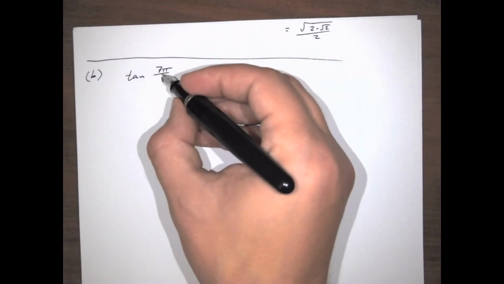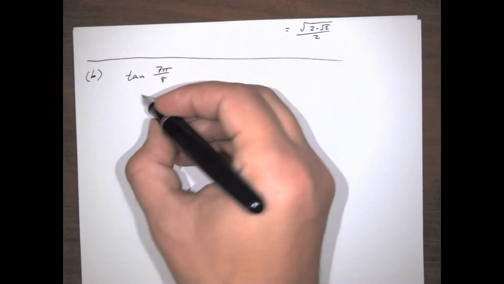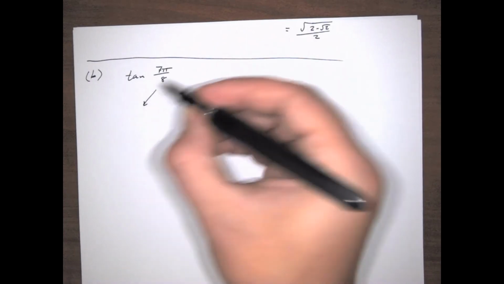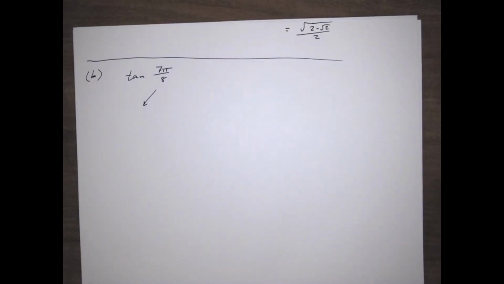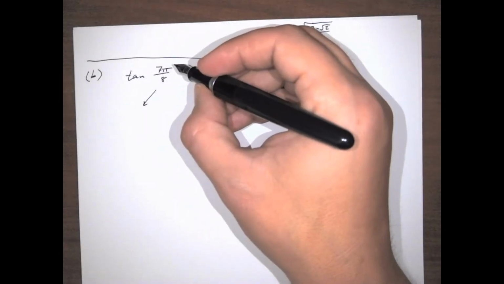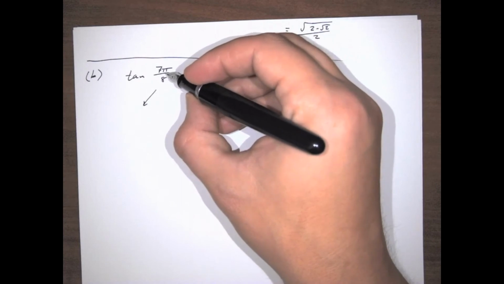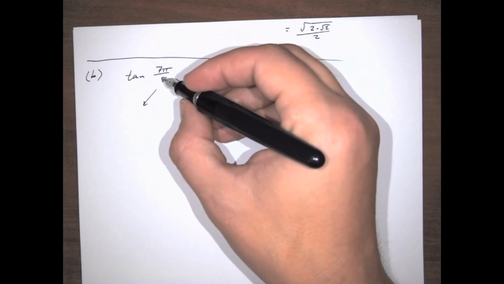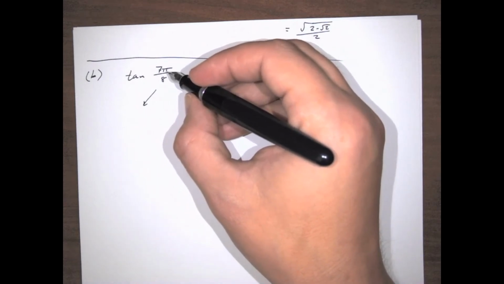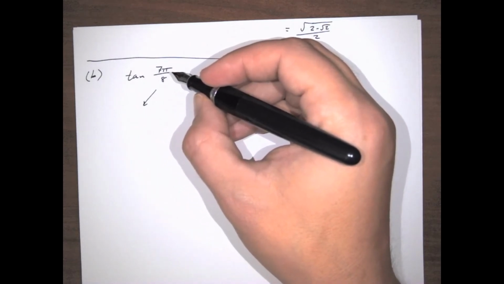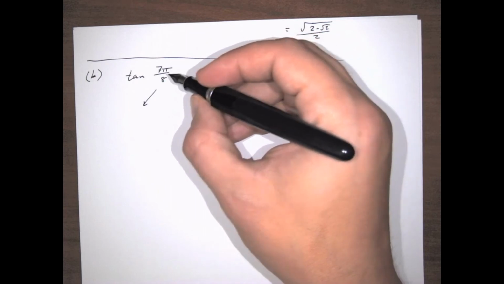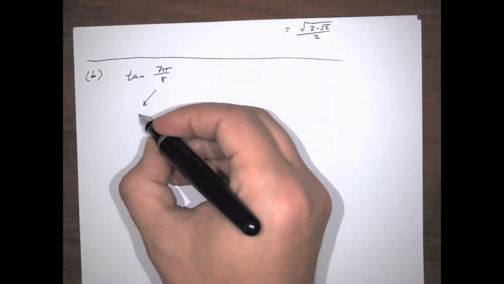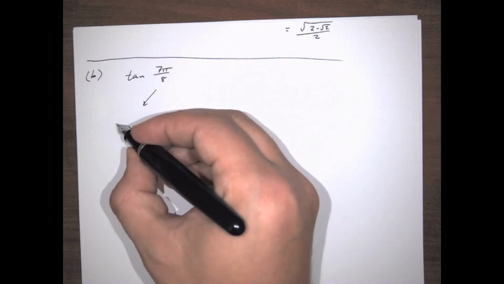Now, 7 pi over 8. So this is not convenient because for one thing it's in radians. So let's think about what we can do here. So pi over 8 is going to be the same as the 22.5 degrees, and then this will be 7 times that, so that's going to be 45, 90, 135.